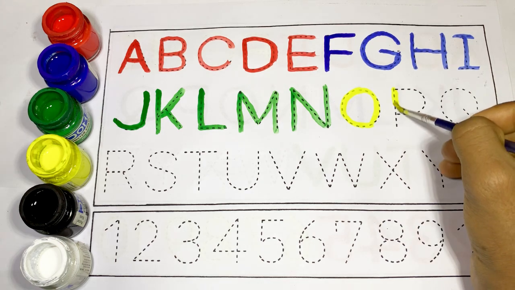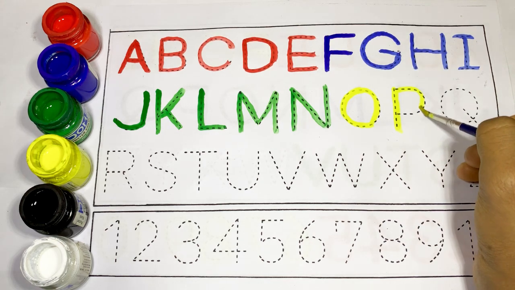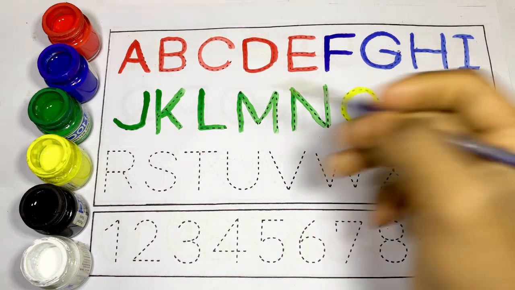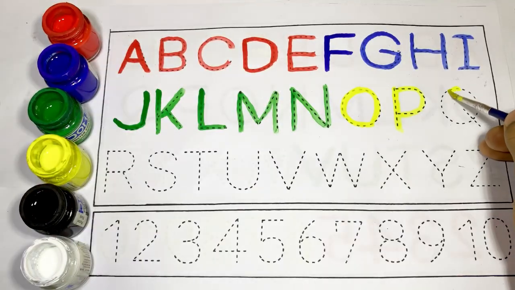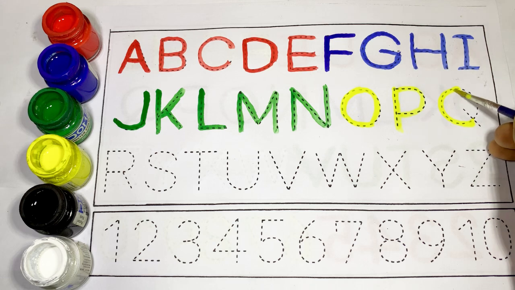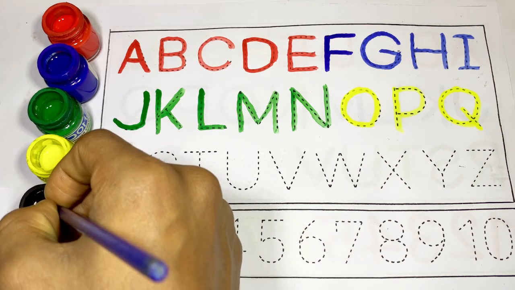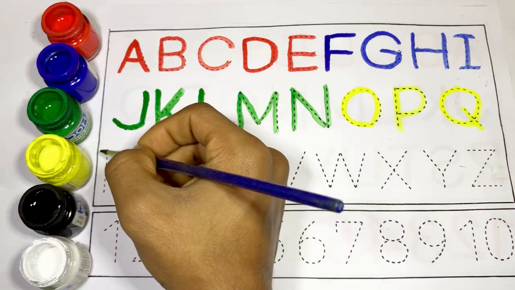P. P for parrot, P for penguin. Kids, again use yellow color and draw Q. Q for queen, Q for quill. Kids, now draw R. R for rose, R for rice, and use black color.